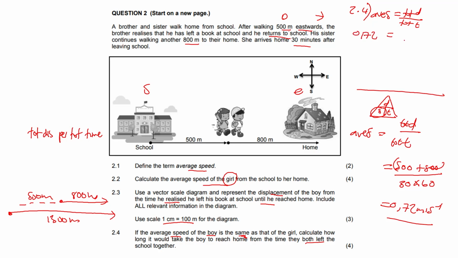Then what was the total distance for the boy? Remember, he walks with the girl to a certain point, which is 500 meters. Right. Then he returns to school, which is another 500 meters. Right. Then he walks from school back home. And what was that? We just calculated 1,300. So it has to be 1,300 meters. And we have to divide that by the time. But remember, they're asking us for the time. So it's still time or total time, whichever you prefer. So then you do your maths there.